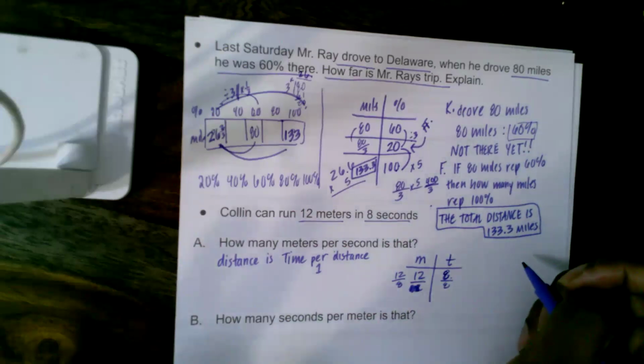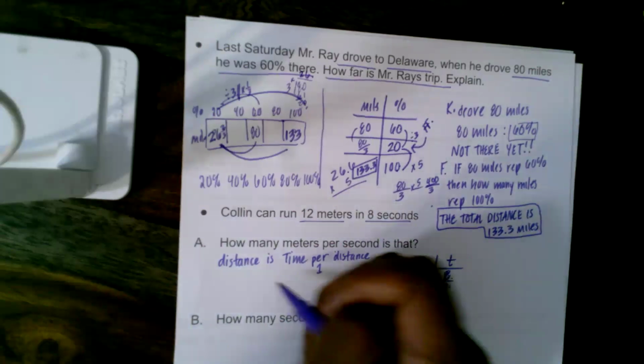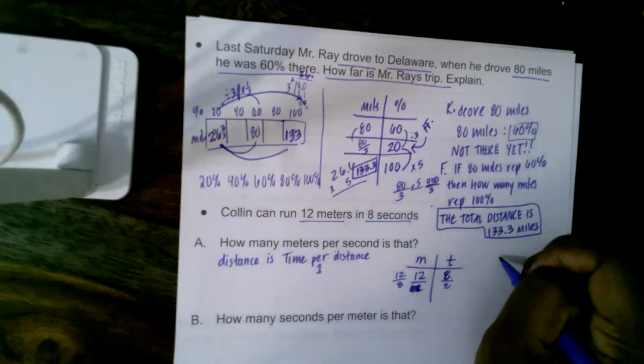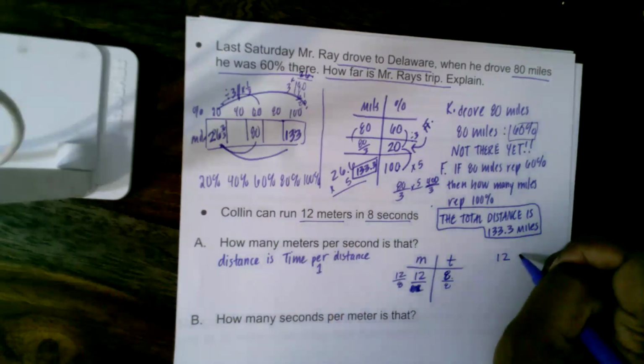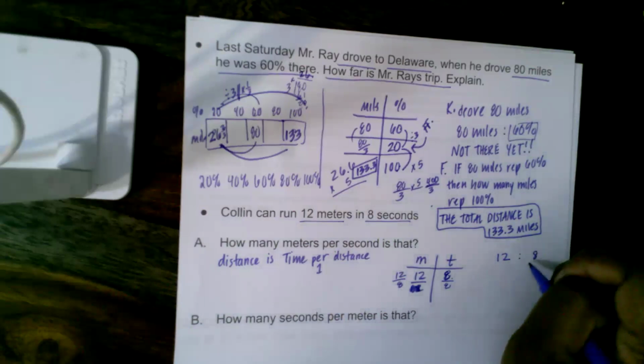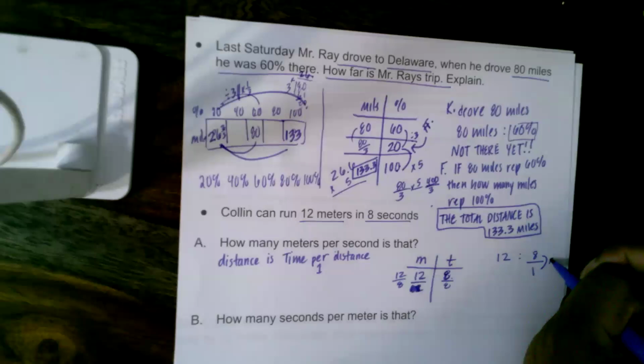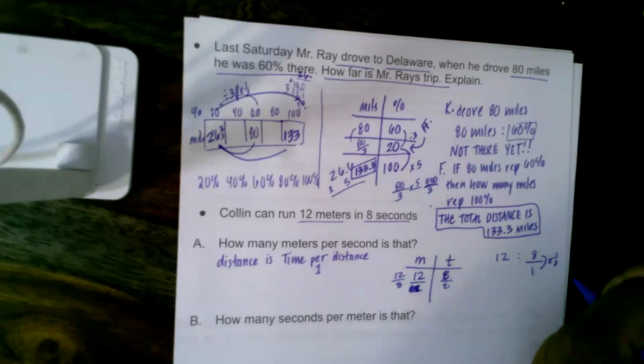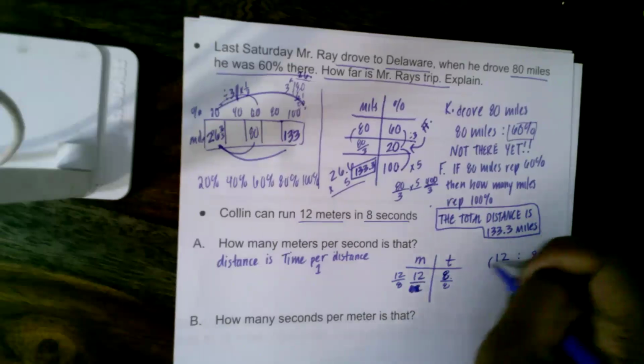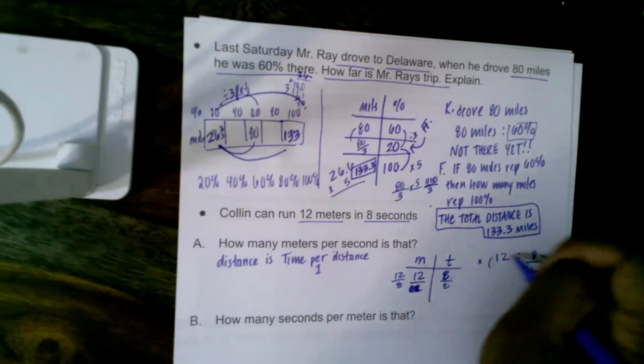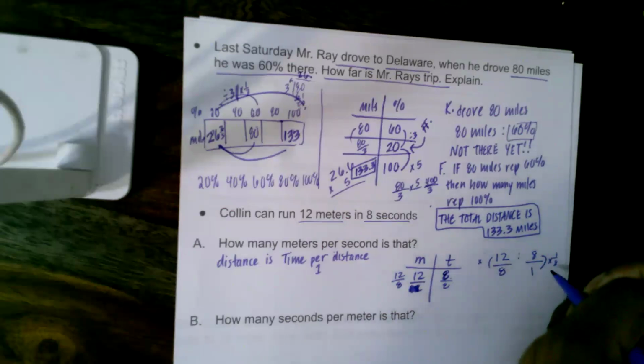Let me just make sense of that one more time. So if we know that 12 meters in 8 seconds, you got to figure out 1 second. To do that, you have to multiply by 1/8 or divide by 8, whatever, right? And when you divide by 8, it becomes 12 eighths.